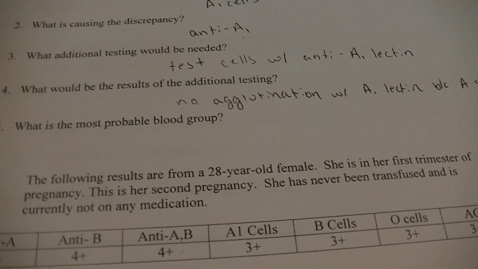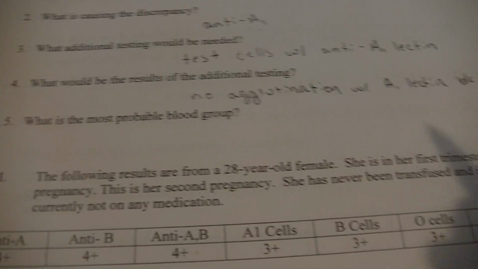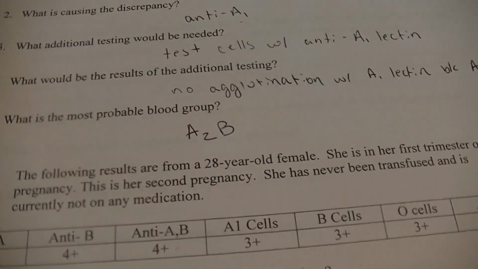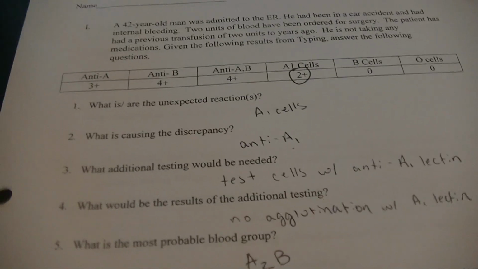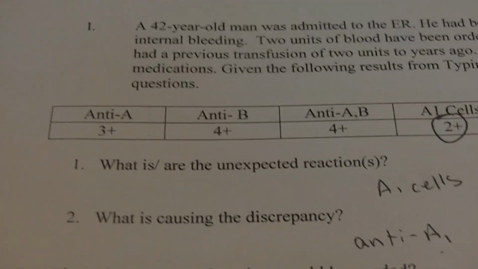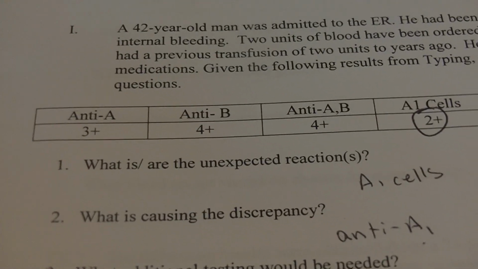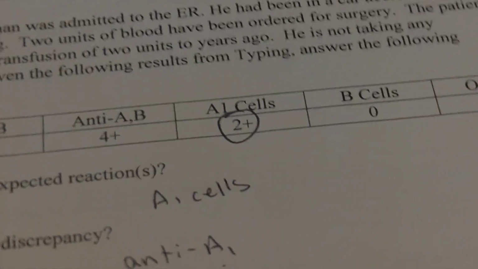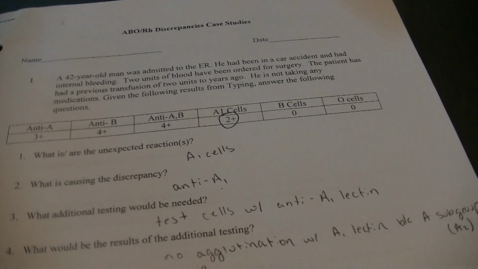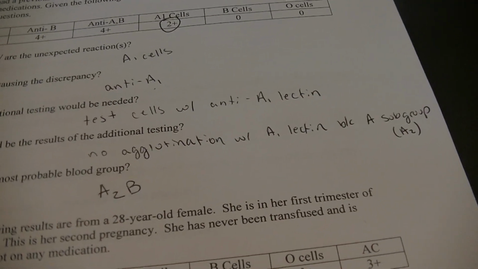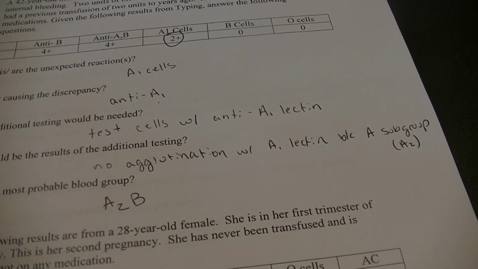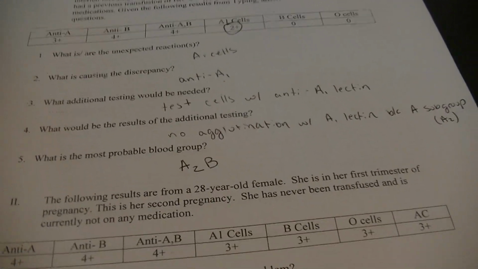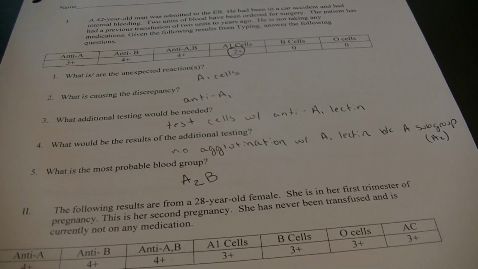So what is the most probable blood group for this person? A2B blood type, because we had a reaction with anti-B that we could trust, and we had a reaction with anti-A, and the person created an anti-A1, meaning they probably weren't A1, and testing with A1 lectin would confirm that they are not A1, so probably A2 because A2 is the most common subgroup of A.